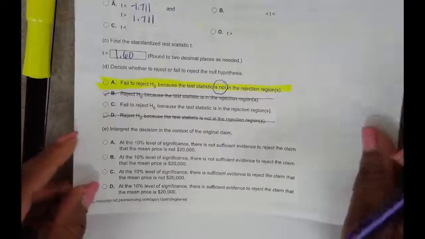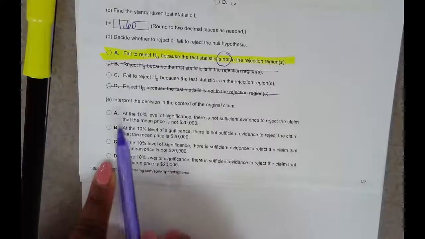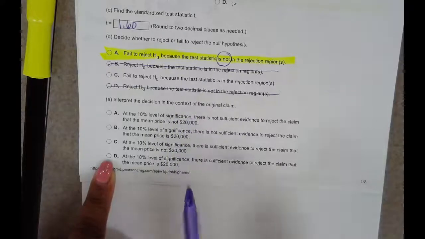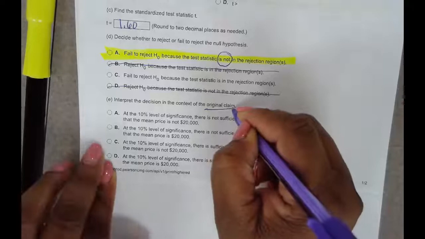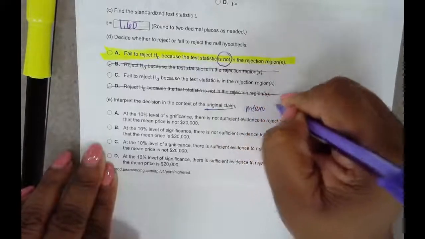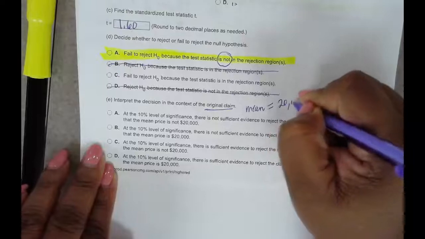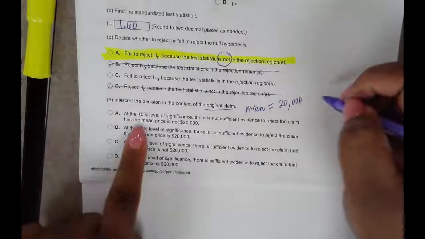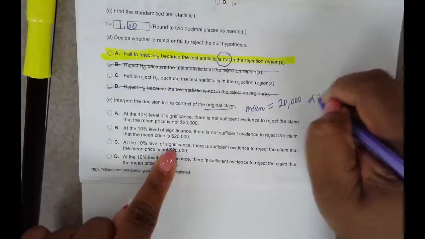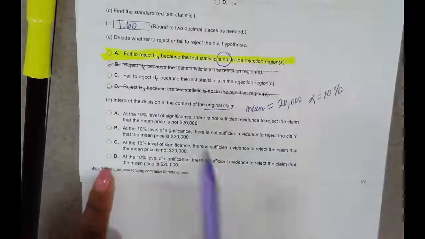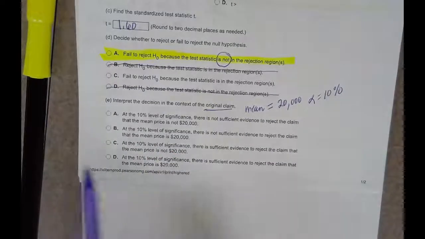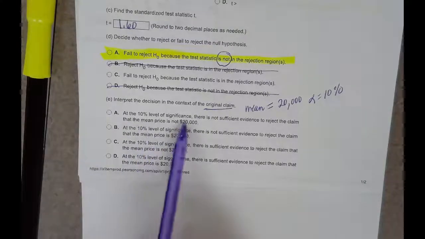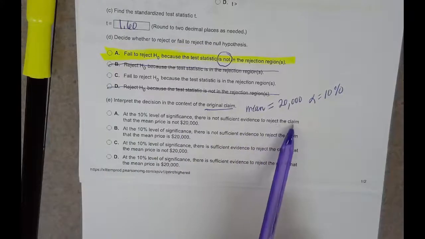So let's look at what that says. Interpret the decision in the context of the original claim. Well, what is the original claim? The original claim is that the mean is $20,000 for a 3-year-old SUV. Notice it's mentioning this level of significance. Alpha is 10%. So we are failing to reject. Okay? So at 10% level of significance, there's not enough evidence to reject the claim.